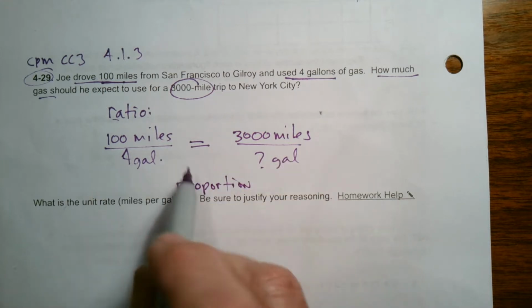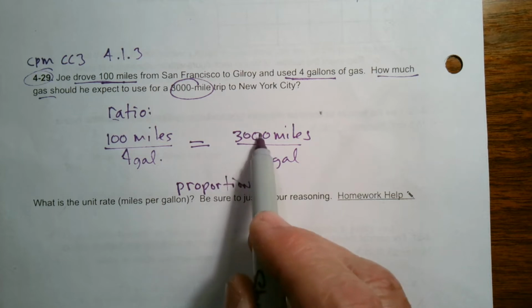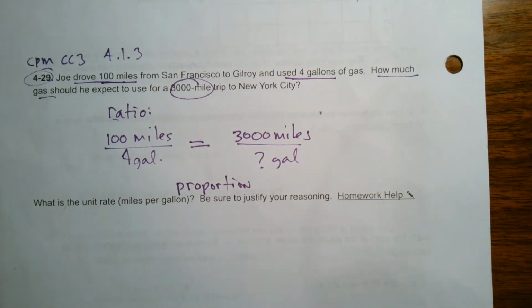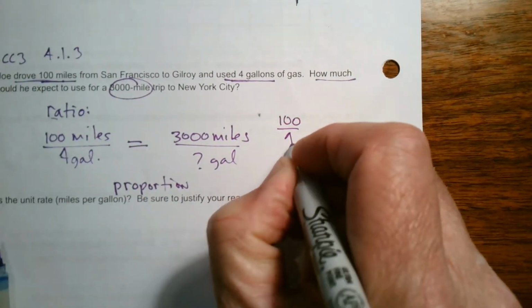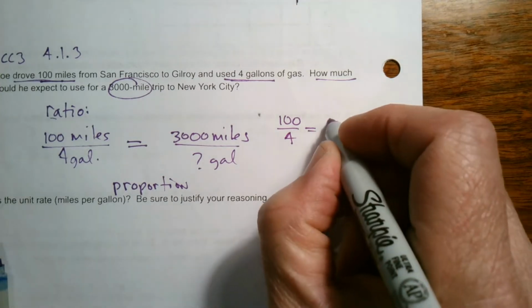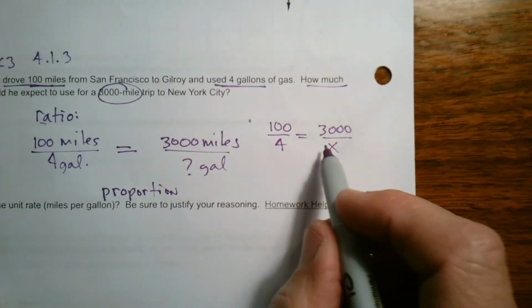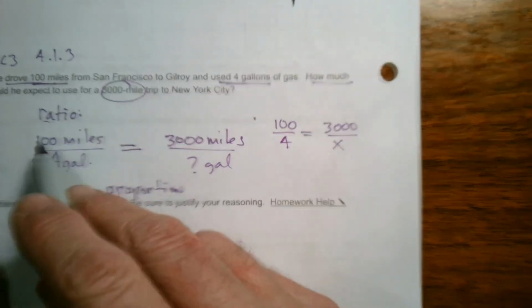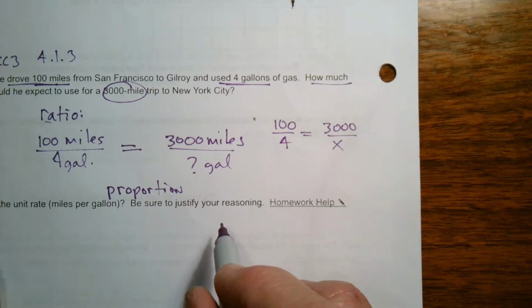Okay, so looking at the ratio 100 over 4, how do I get that to be 3,000 over something, right? Equivalent ratios are just fractions, and I can use the rules of fractions to solve for x, in this case my number of gallons. So I'm taking 100 over 4 is equal to 3,000 over x.